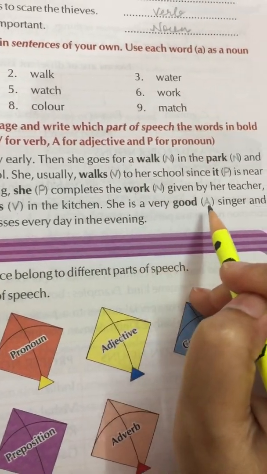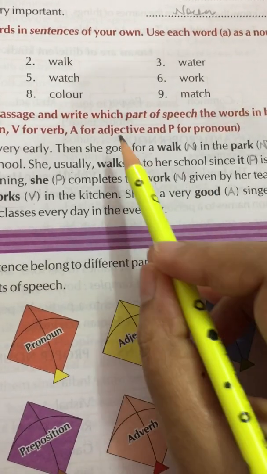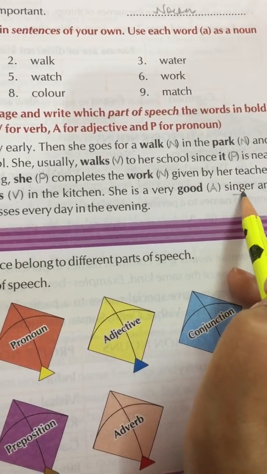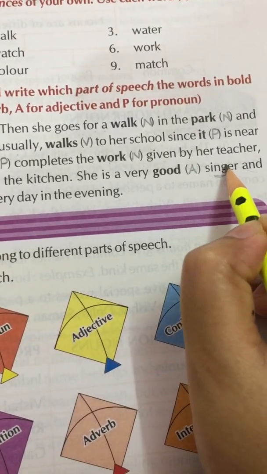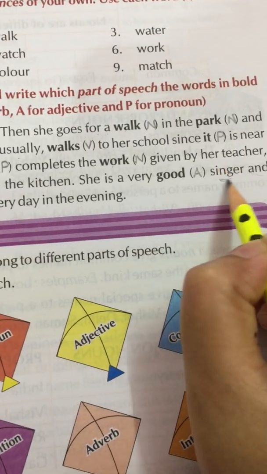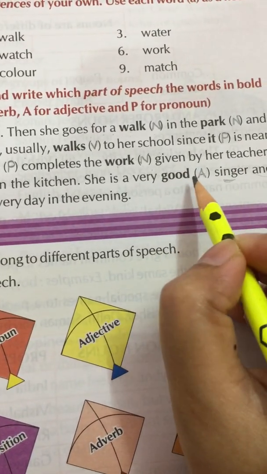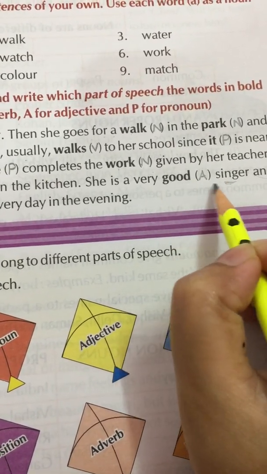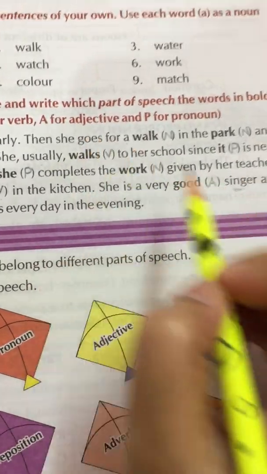She is a very good singer. Now what is this good? This good is an adjective, children, because it is describing a noun, singer. It is telling something more about this noun. Singer is a noun and good is qualifying it. It is bringing the quality of the singer. What type of singer she was? She was a good singer. So good is an adjective.